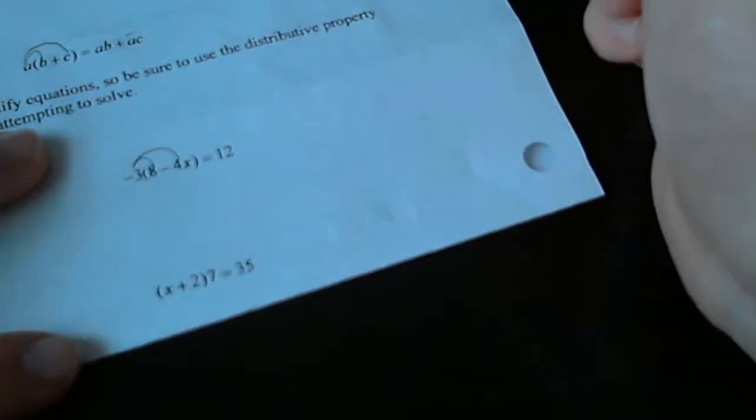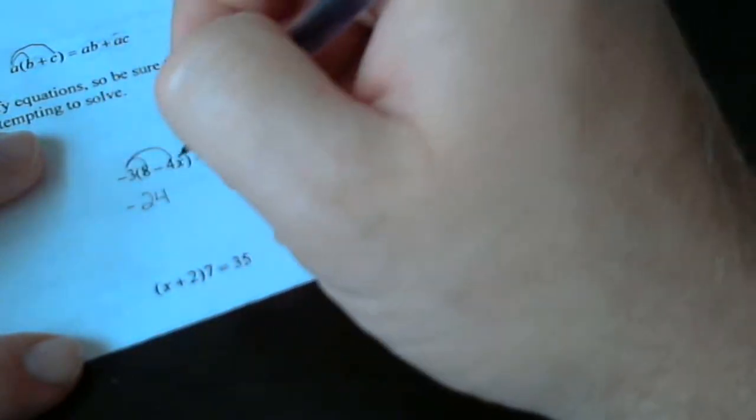One more example with parentheses. We have negative 3 times 8. Because we have to get rid of these parentheses, let's use distributive property. Negative 3 times 8, negative 24. Negative 3 times negative 4x plus 12x equals 12.